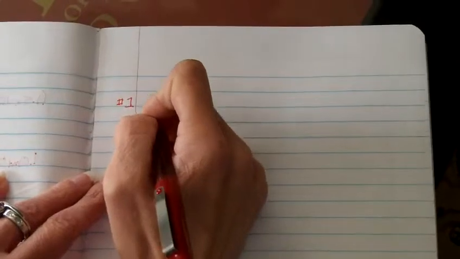This is your review for your formative exam number 3. I'm starting at number 1, and I'll go through all of them, how to solve them. You'll have to work out the answers on your calculator to figure it out.